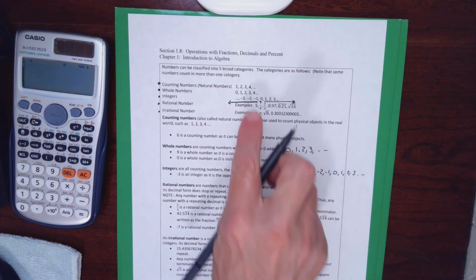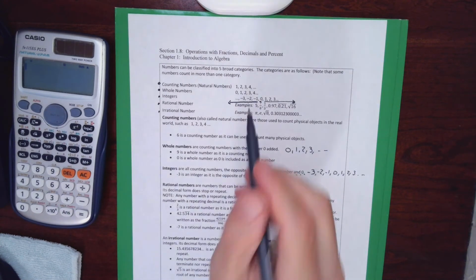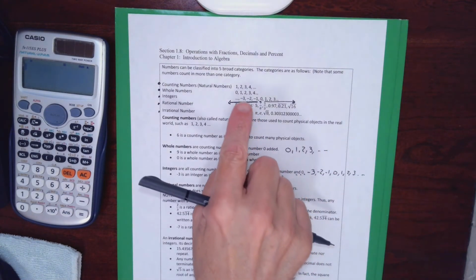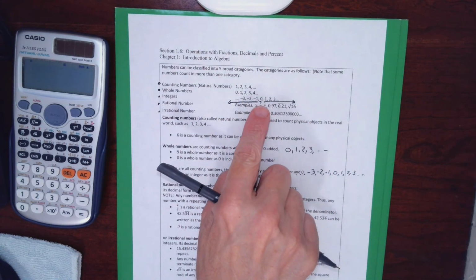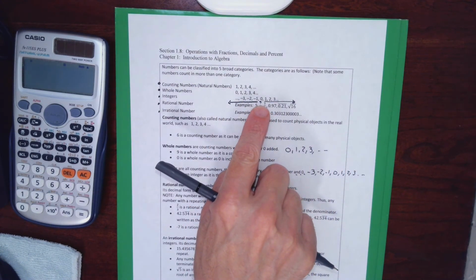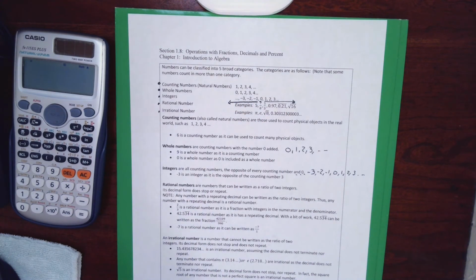These dots in my list mean I just got tired of writing, but there are a lot more integers. There's infinitely many counting numbers. There's infinitely many whole numbers. But I'm just recognizing the pattern. So counting numbers start at 1 and increment by 1. Whole numbers start at 0 and increment by 1. Integers, maybe I can say, start at 0, increment 1 to the right, increment 1 to the left. Those are the freebies. Those are numbers that I'm real comfortable with.